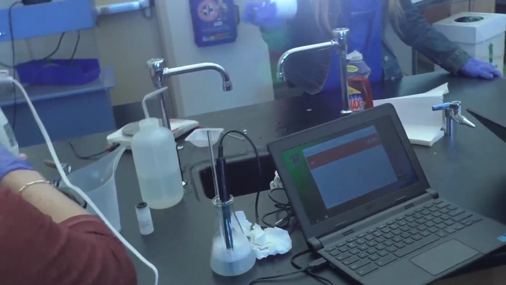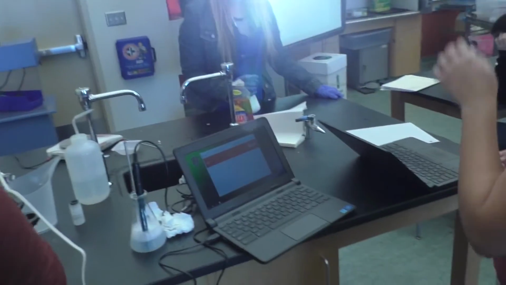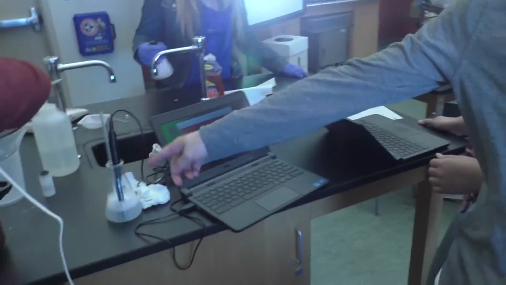By using a program called Vernier Graphical Analysis and pH probes, we were able to determine the pH levels of our solution. It is important to measure pH levels to determine if the soap is safe to use. If the pH level is too high, it means that there was too much leftover sodium hydroxide in the soap.